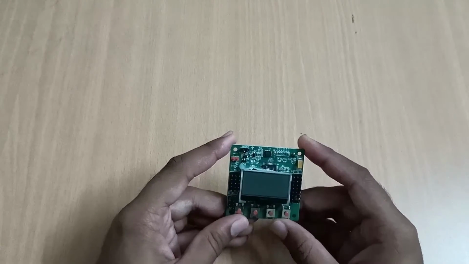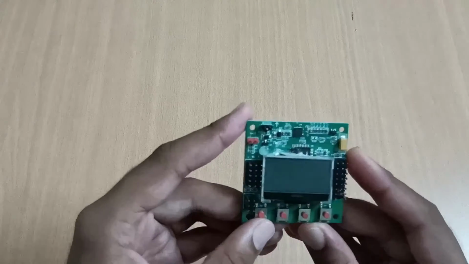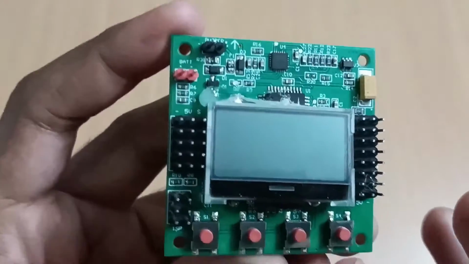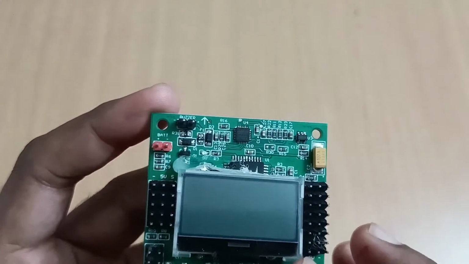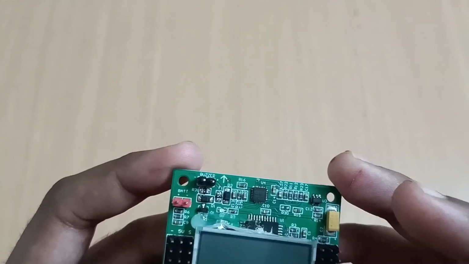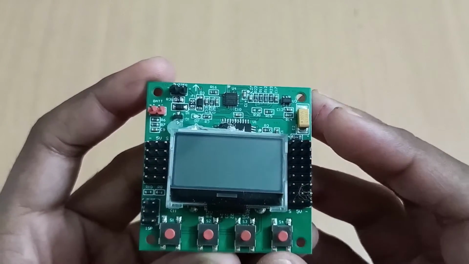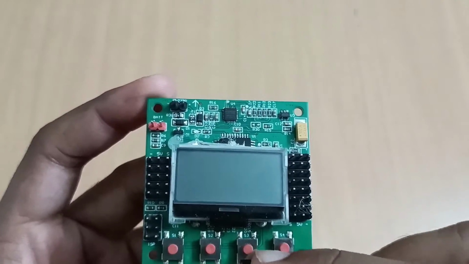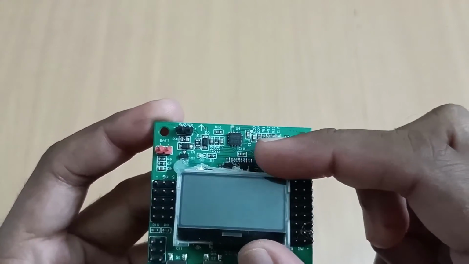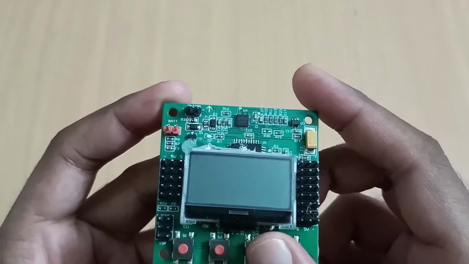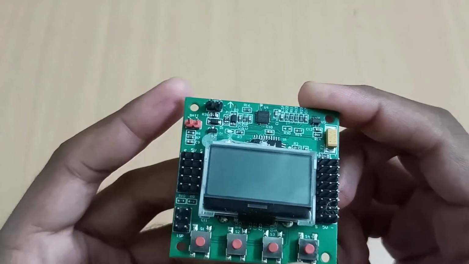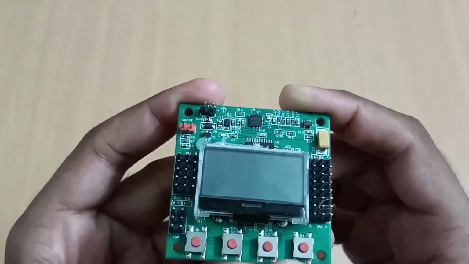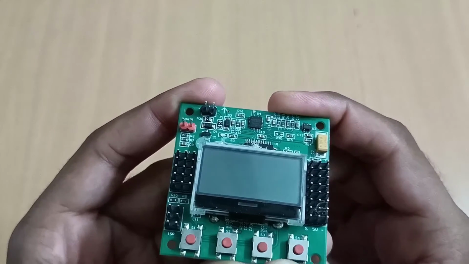The main advantage of this flight controller is that we don't need any PC to program it. Using these 4 buttons we can calibrate it and program this KK2.1.5 flight controller, and it is also a very cheap flight controller. We can easily get it for $20 to $22.